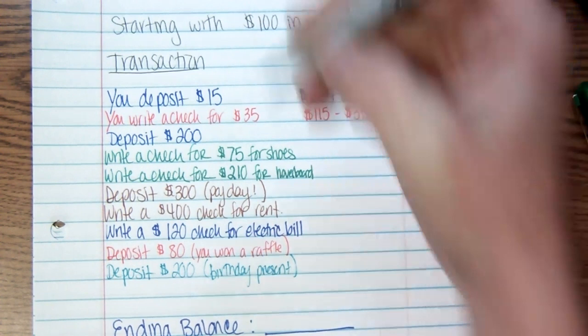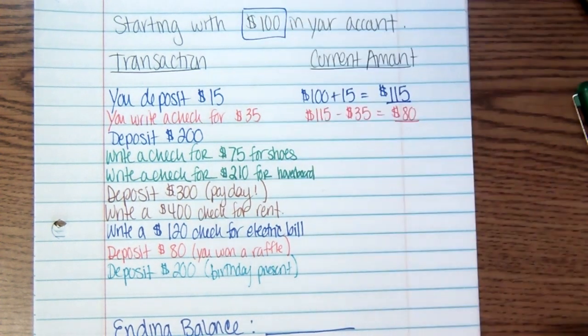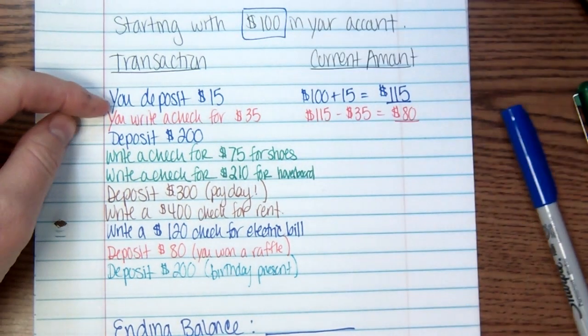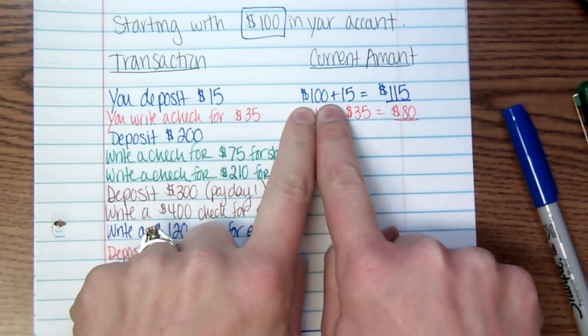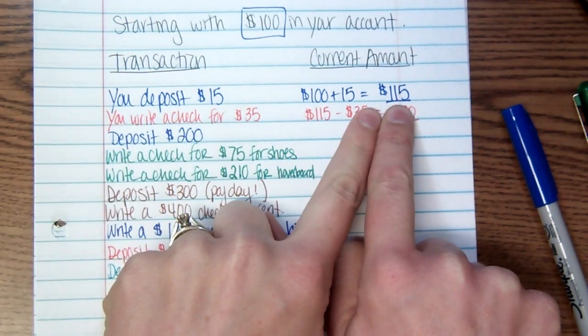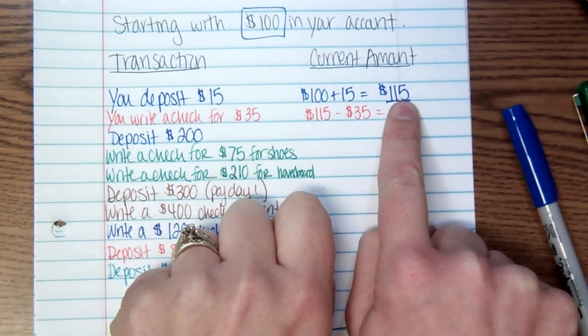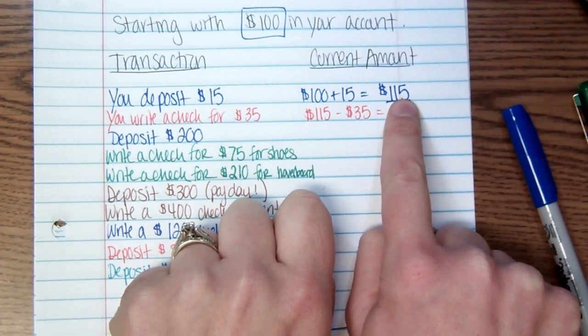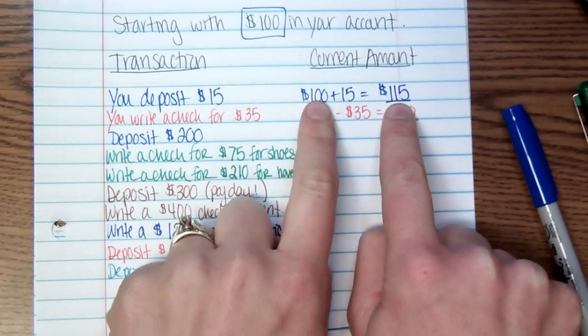So say you're starting with $100 in your account. The transaction type is you deposit 15. So we start with $100 and we add $15, which is $115. Now this is your new balance. So whatever you do next, you're going to do it to your new balance, because you no longer have $100 anymore.